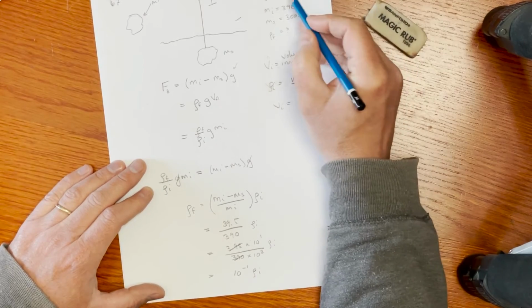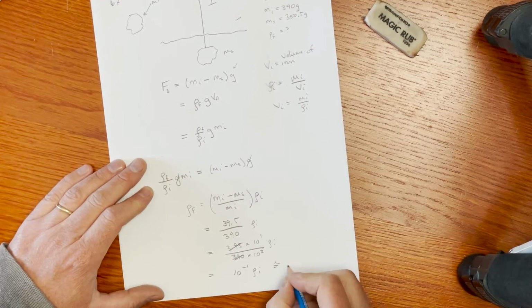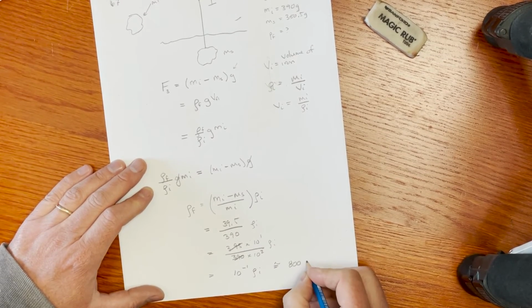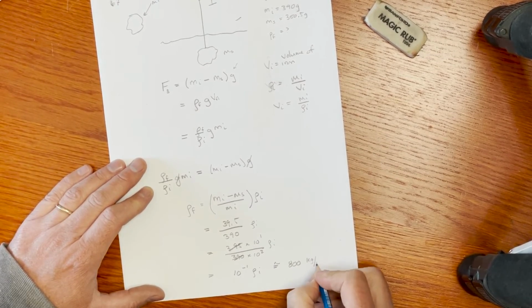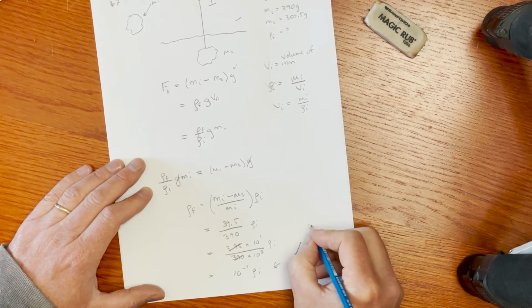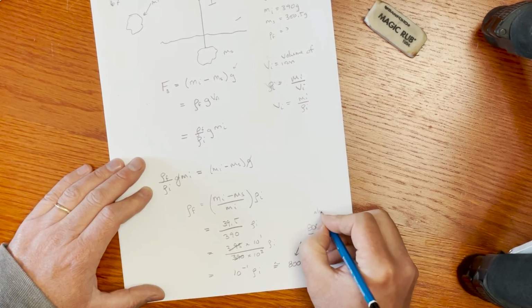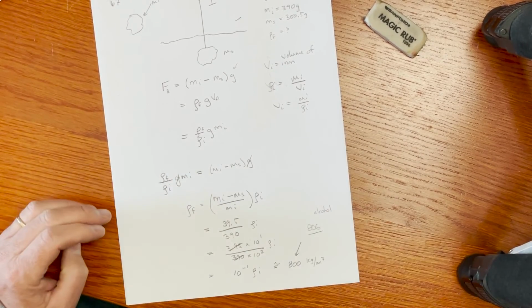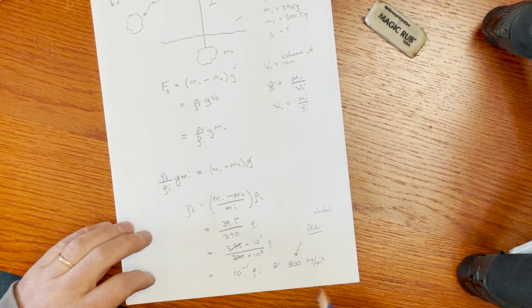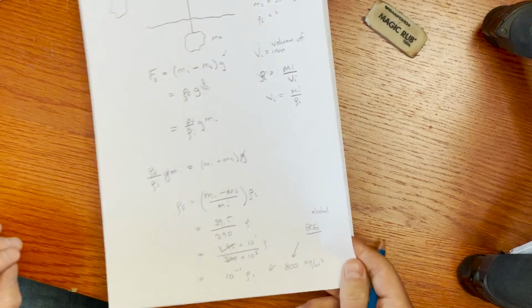And if you look at that, that's going to turn out to be about 800 kilograms per cubic meter. And if we look at our table, if you do the numbers correctly, you actually wind up getting 806, and 806 is alcohol. So we can use this to measure the density of some unknown fluid, which is pretty handy.